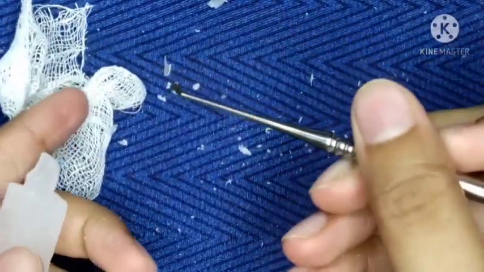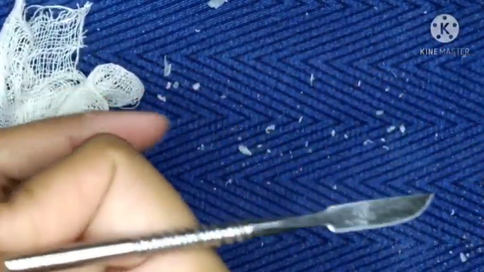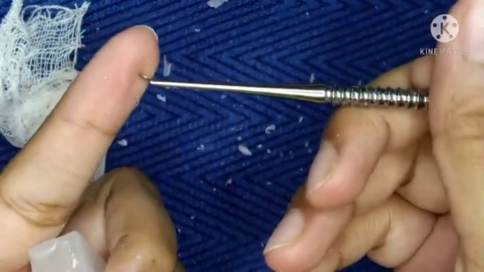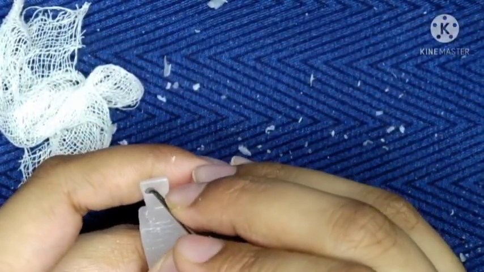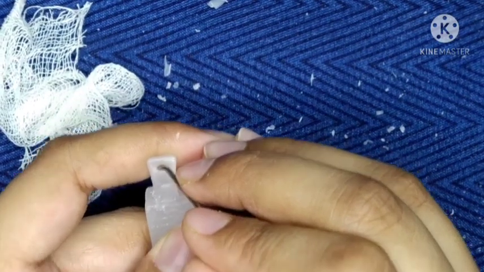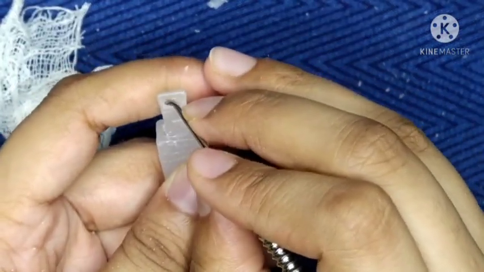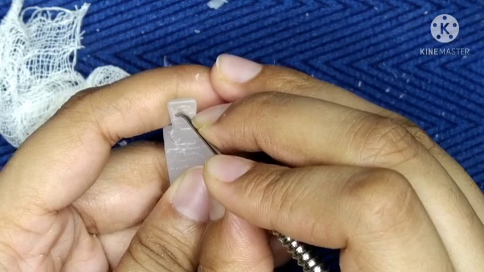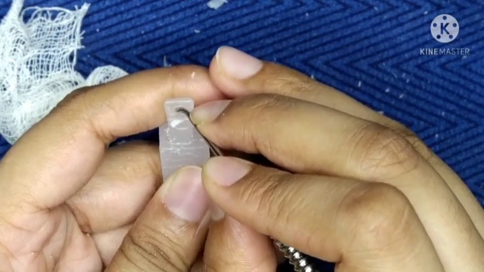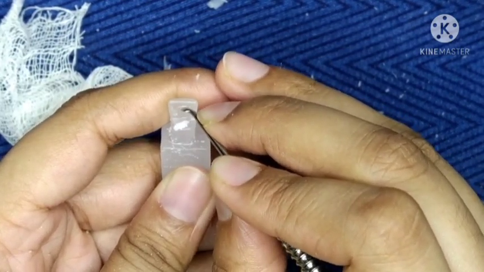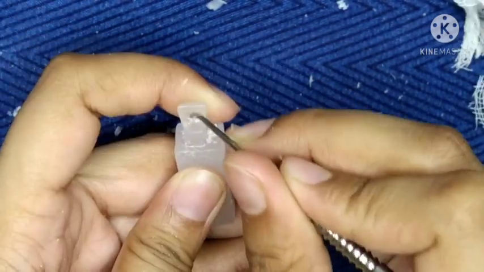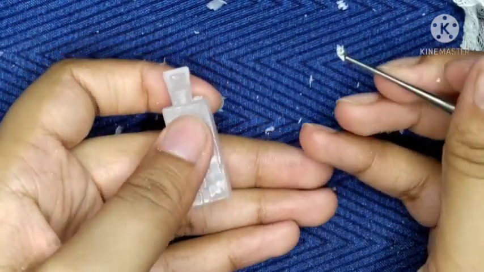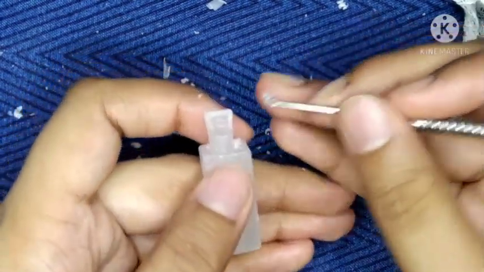For making the lingual fossa and the incisal edge, I use this part of the carver. You can see this part and this part, but I'm going to use this one. The incisal edge is more prominent, so let's remove the wax accordingly, but the lingual fossa is not much visible. So you can see I have removed the wax from the lingual side.